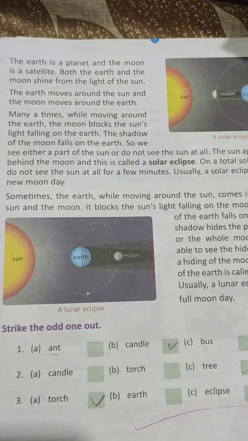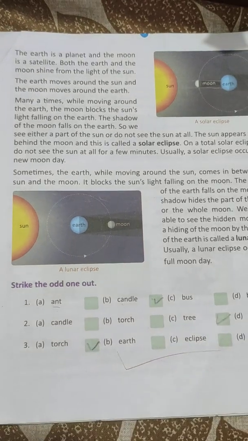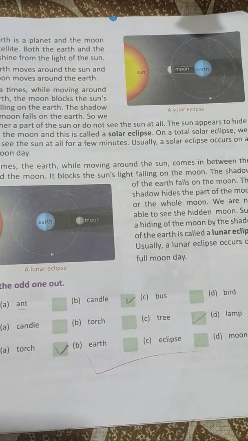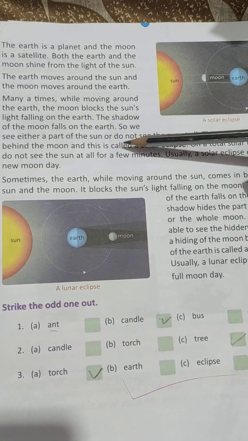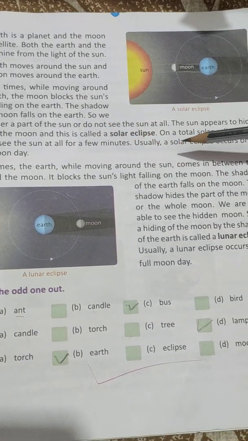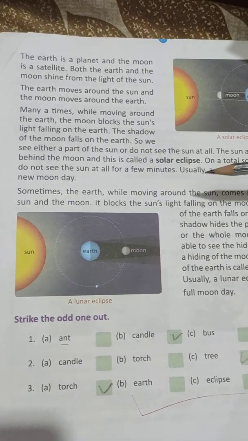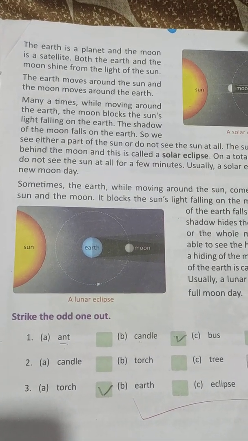It forms solar eclipse, जिसको आप कहते हैं सूर्य ग्रहण. On a total solar eclipse, we do not see the sun at all for a few minutes. Usually, a solar eclipse occurs on a new moon day.